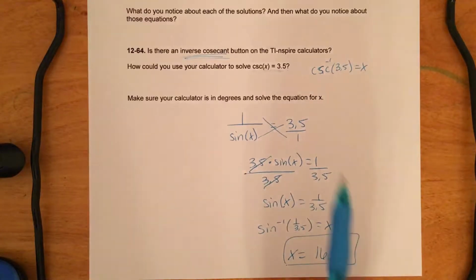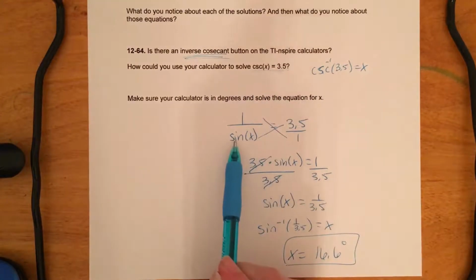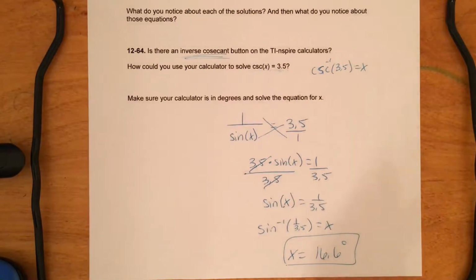If we ever see a cosecant, we're going to always change it into 1 over sine, or change it into terms of sine, because then we can use our calculator to help us solve some things instead of graphing it all the time.